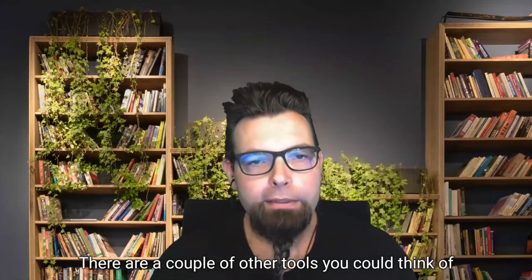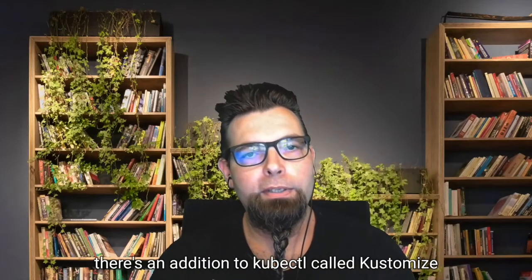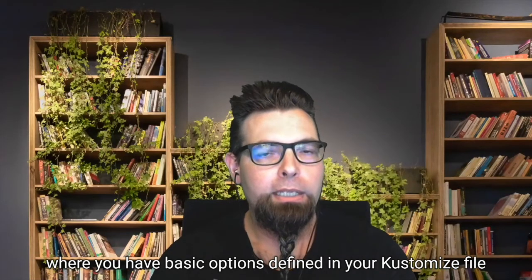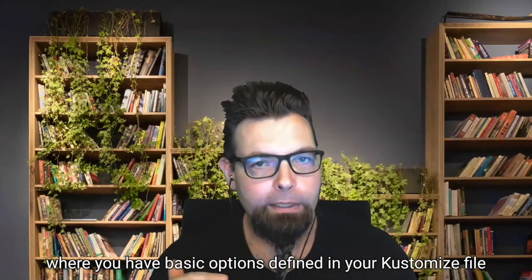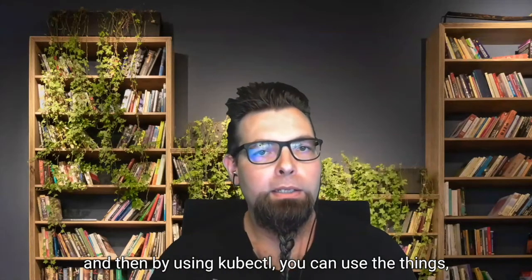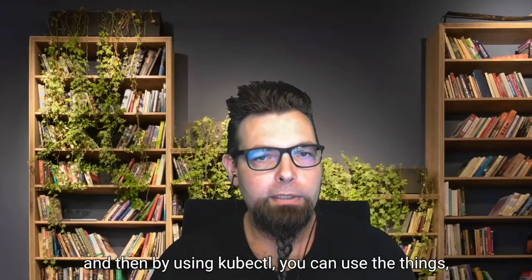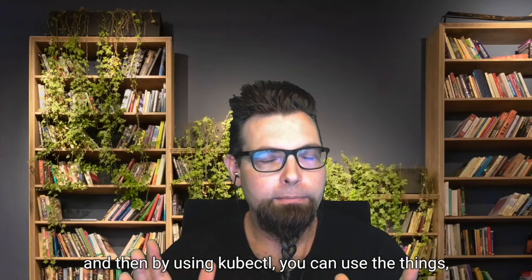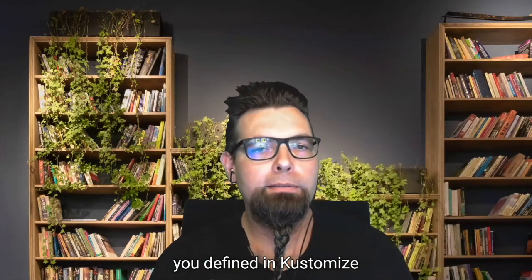There's a couple of other tools you could think of. There's an addition to kubectl called Customize, basically, where you have basic options defined in your Customize file, and then by using kubectl you can basically use those things you defined in Customize.